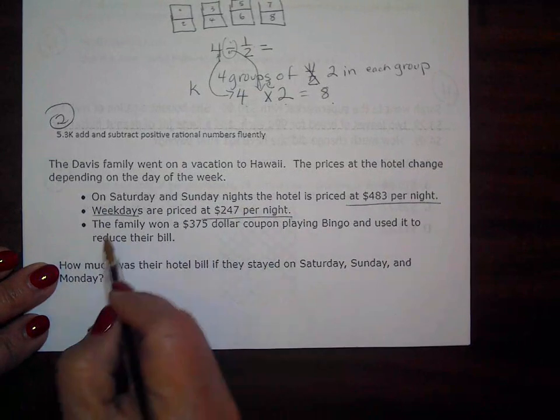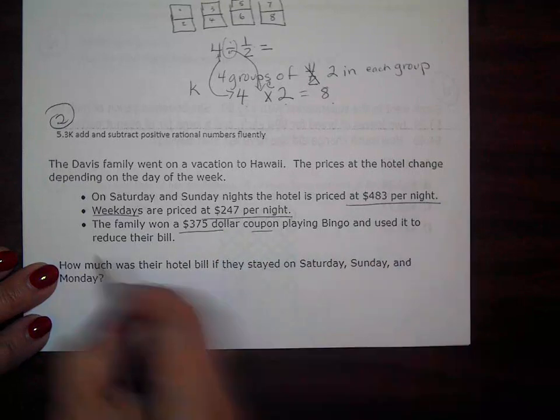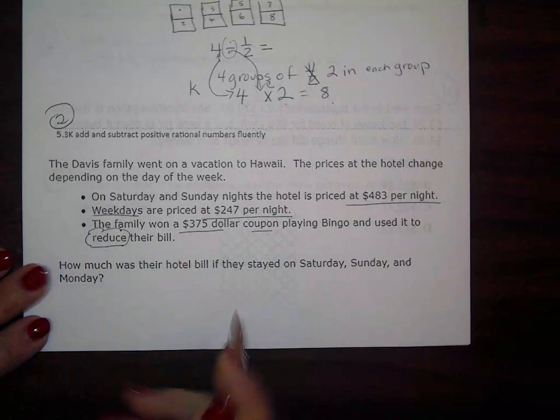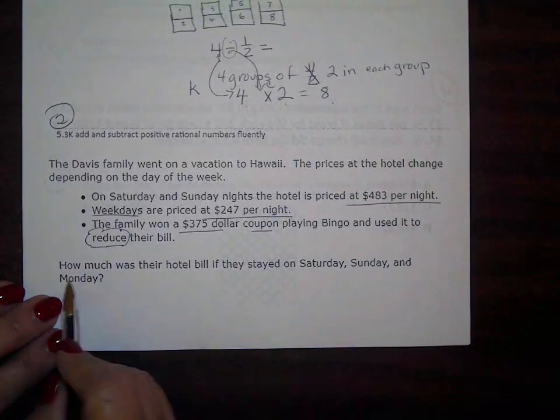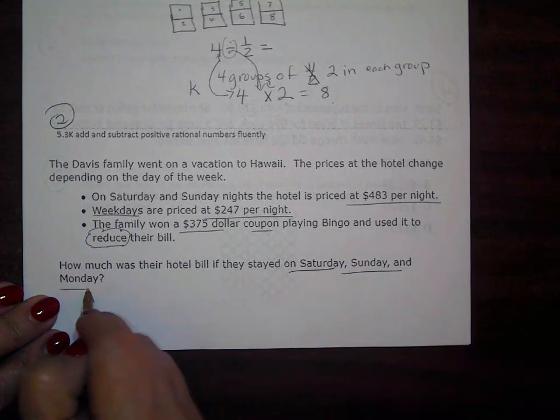That's weekdays. And the family won a $375 coupon playing bingo and used it to reduce their bill. So it means that it made it smaller. So it reduced. I'm going to take it away. How much was their hotel bill if they stayed on Saturday, Sunday, and Monday?